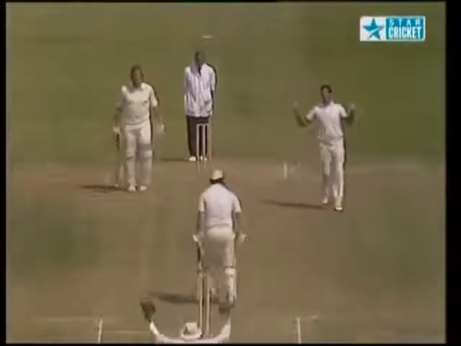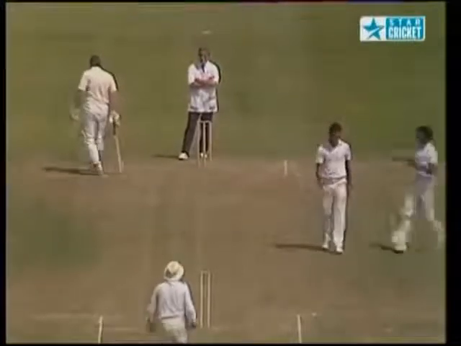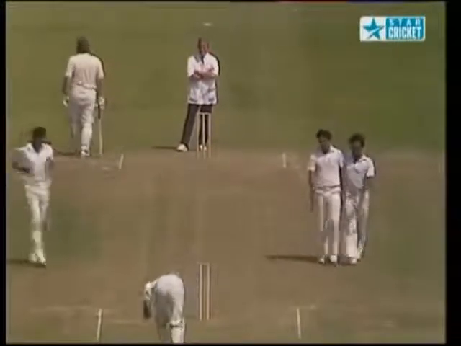Oh, there's the leg stump. There's the leg cutter. And Gatting never looking comfortable. Crowd are going absolutely mad. The Indian camp over on the far side. What a fine spell by Amarnath here. The wicket of Gower. Now that of Gatting.